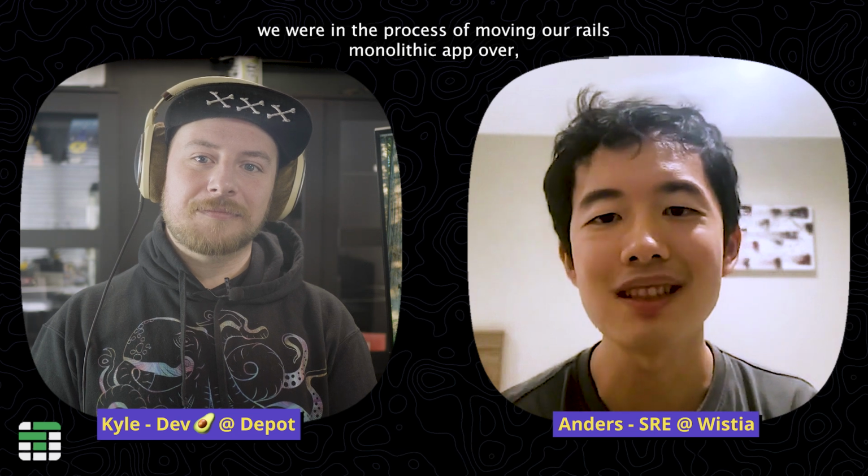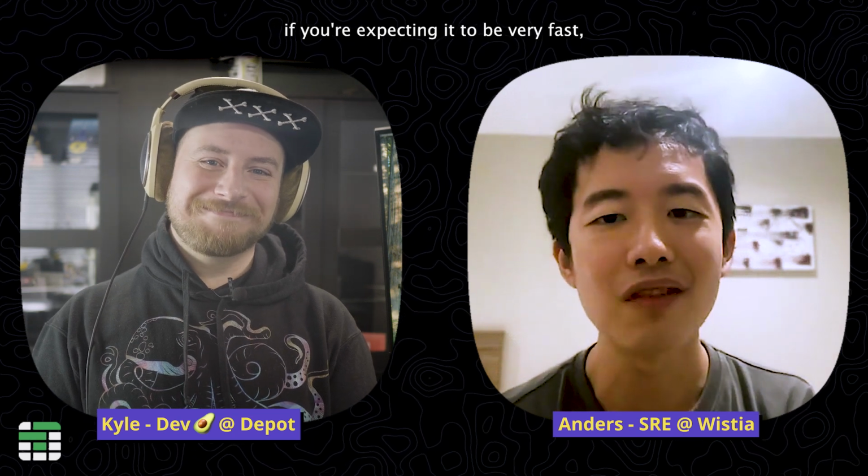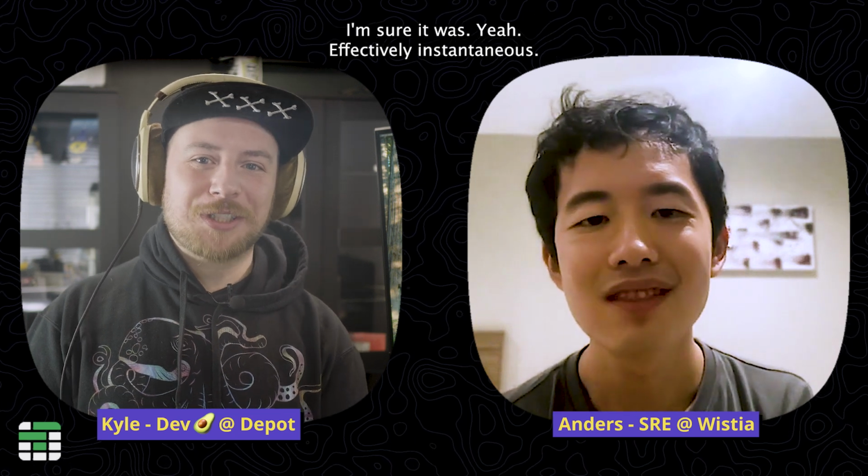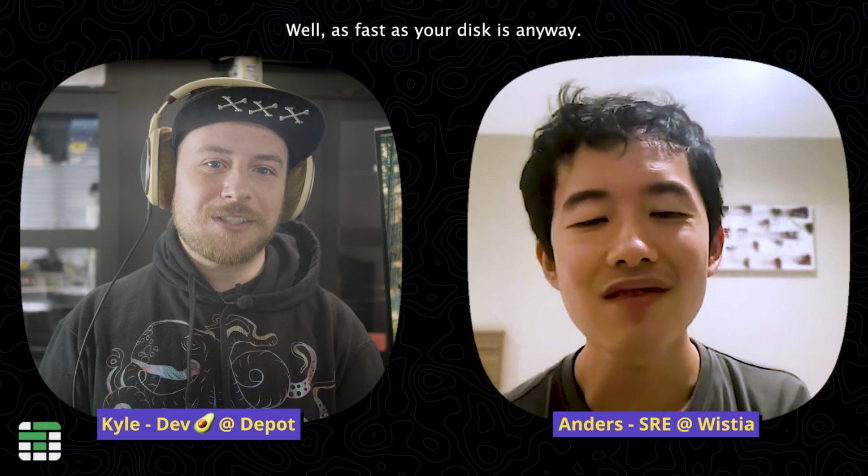And if we fast forward a little bit to 2022, early 2023, we were in the process of moving our Rails monolithic app over, and that presented us with a number of challenges. Most notably, GitHub Actions itself, while it does have a cache, if you're expecting it to be very fast, it's never going to be as fast as, say, the NVMe disk we had on Jenkins. Yeah, when you had all your local storage, I'm sure it was effectively instantaneous. Well, as fast as your disk is anyway. Yeah. And so there were a number of challenges there.